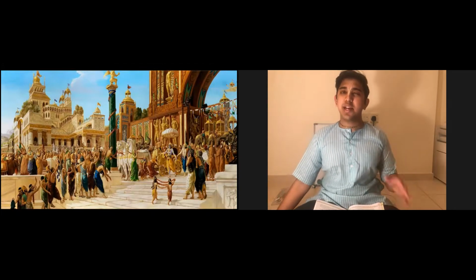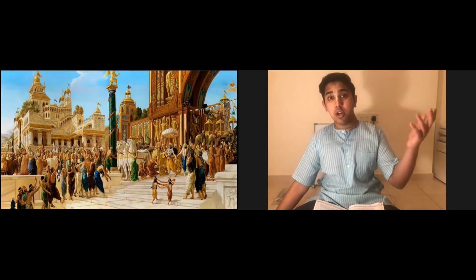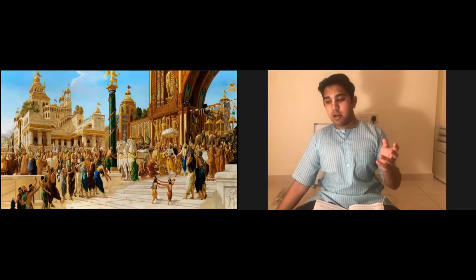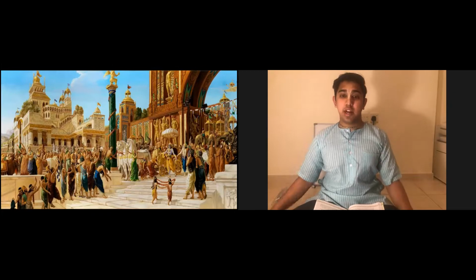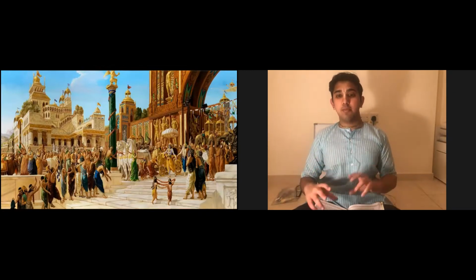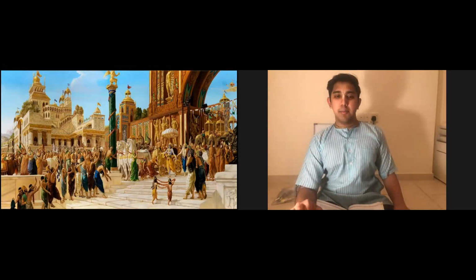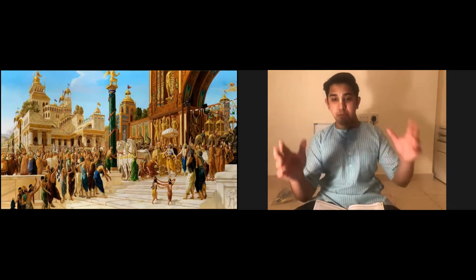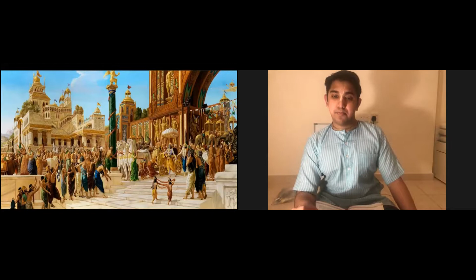Because much of the details that we have of the spiritual world come from Gopakumar. So Gopakumar happens to be one of the devotees who has recorded his entire journey from earth to the spiritual world. And he gives illustrations and descriptions about all these spiritual planets.